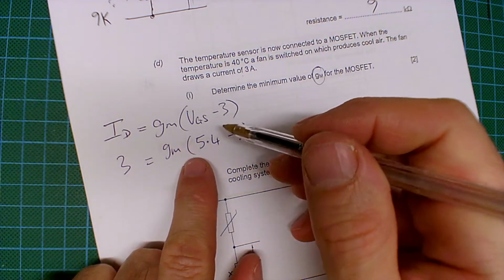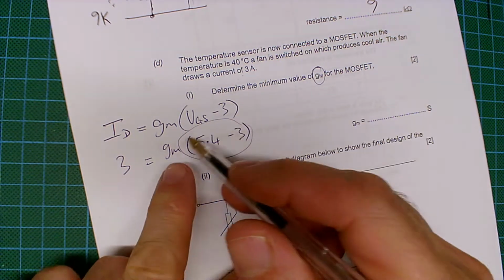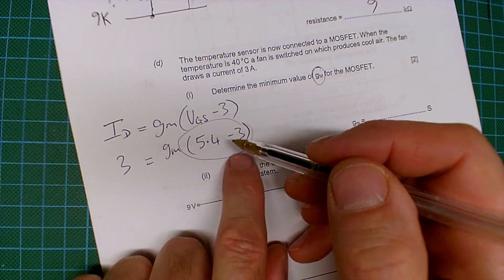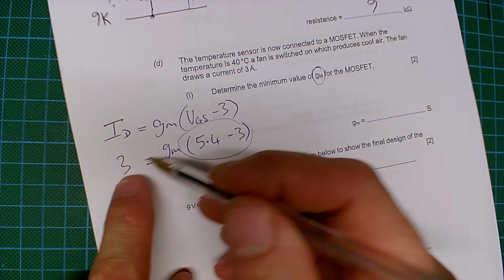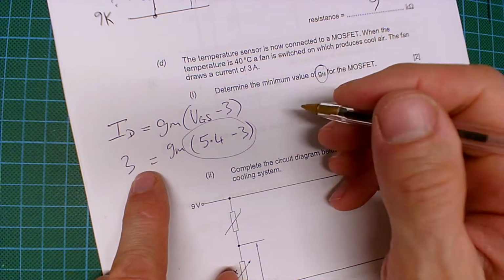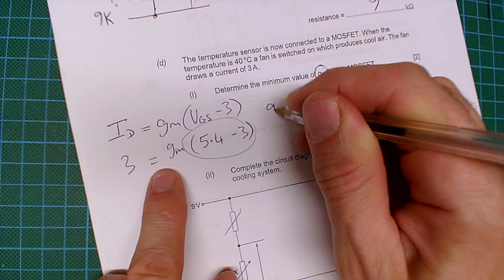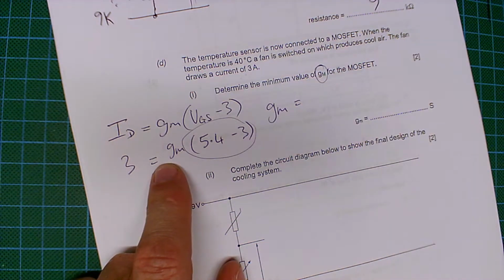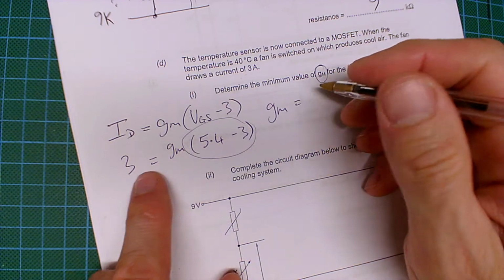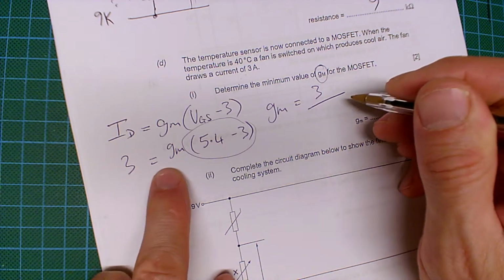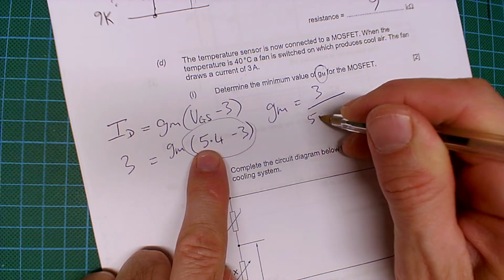So what do I need to do? I need to get rid of that. So I'm going to divide this whole side by this, and then I've got to obviously divide that side by the same thing. So G sub M is going to be equal to 3 divided by 5.4 minus 3.